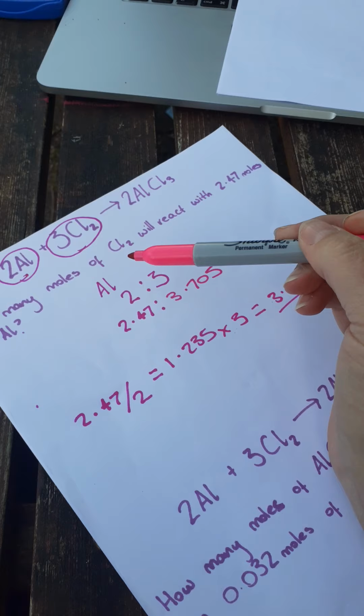So I'm just using the questions that you had for your homework, molar ratios practice questions 2. So I'll do the first 2 questions and then leave you to go on with the other 2, right? So the first question, how many moles of chlorine will react with 2.47 moles of aluminium?